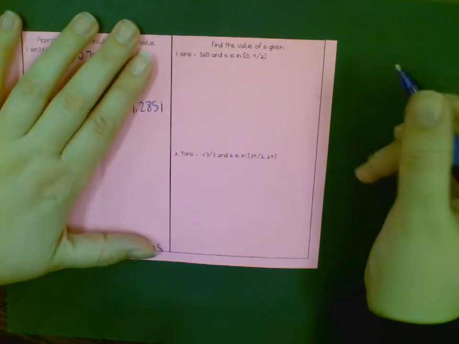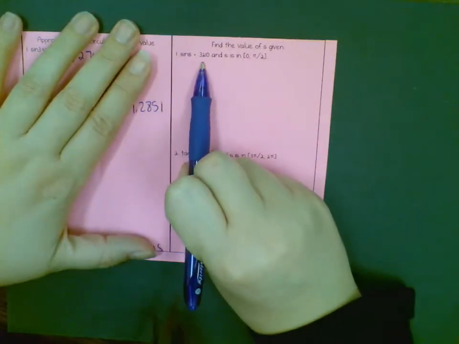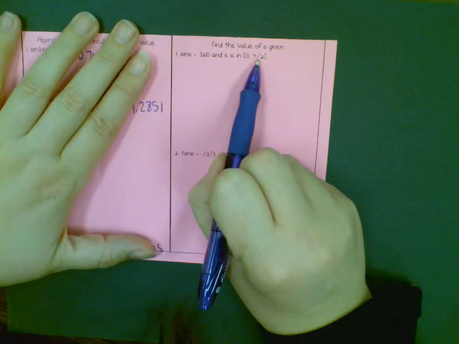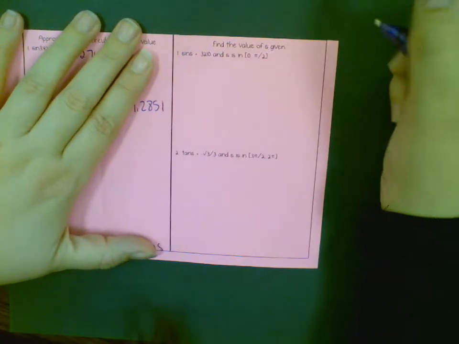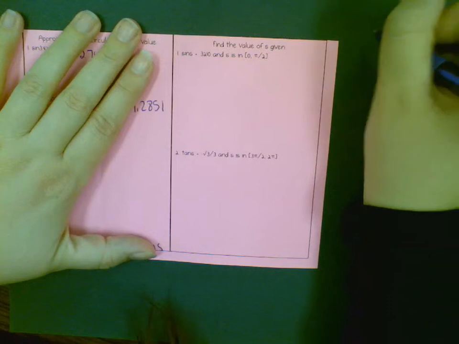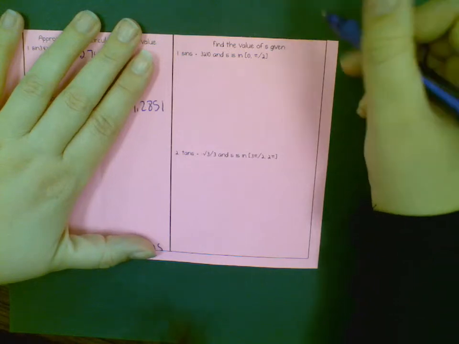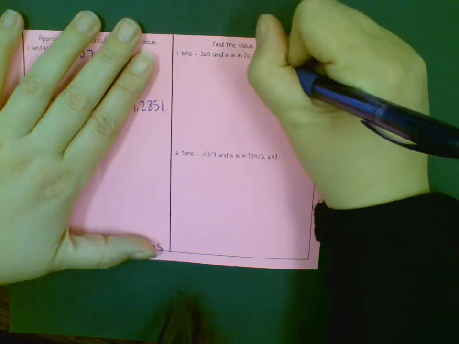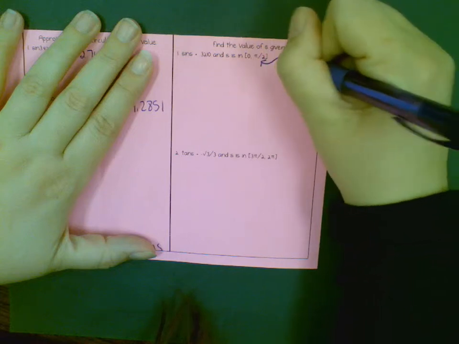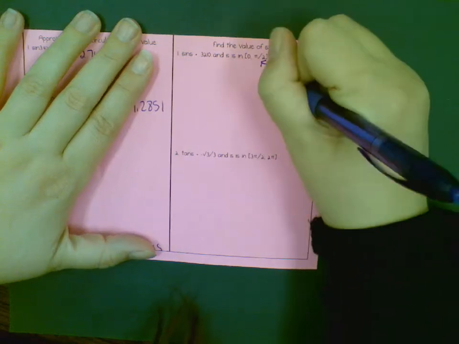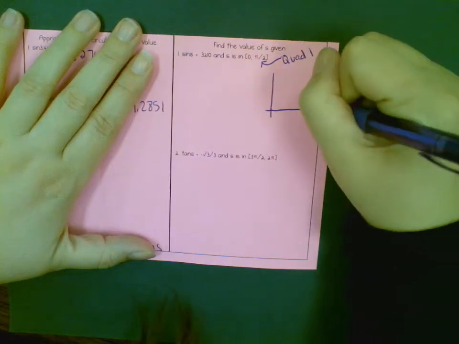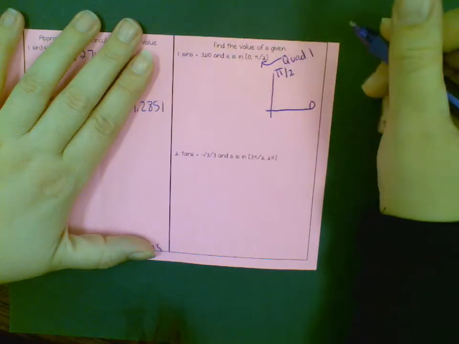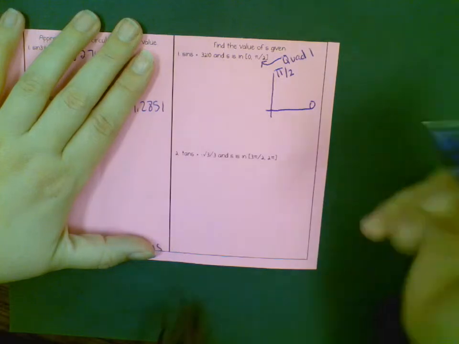Okay, so it says sine of s is equal to 0.3210. So since it says S, that means we're in radians. They told us S is between 0 and pi over 2. So pi over 2 is equivalent to 90, so that's from 0 to 90 degrees, so that's quadrant 1. So that means we need to make sure that our answer we get is in quadrant 1, from 0 to pi over 2.